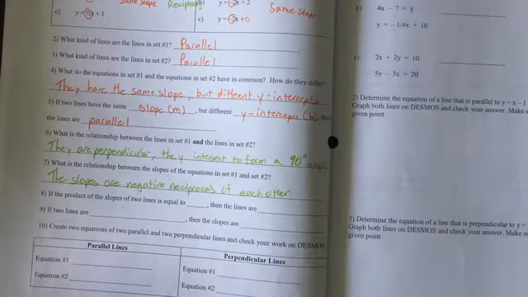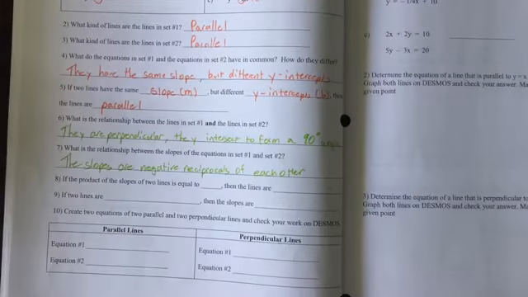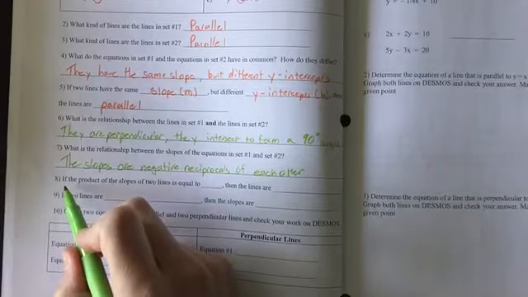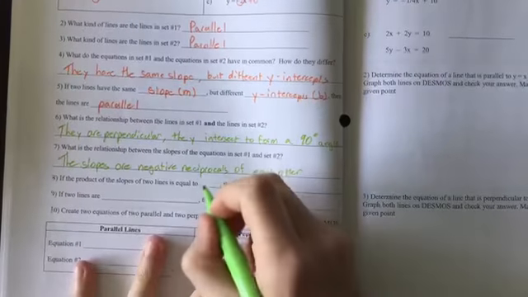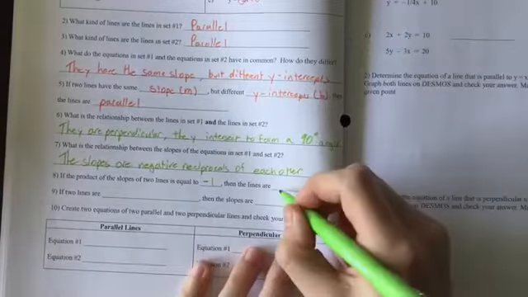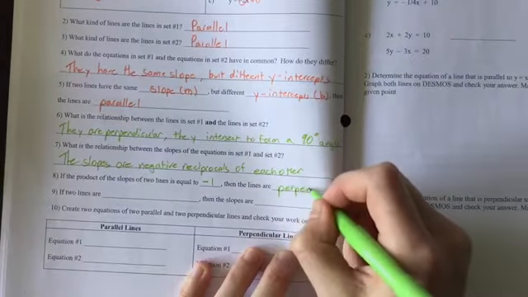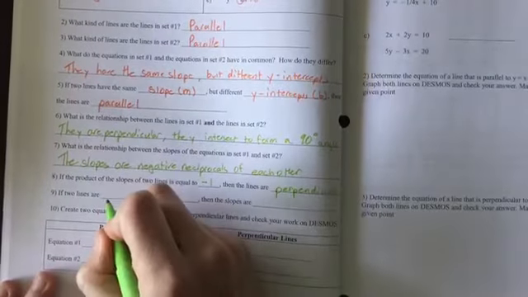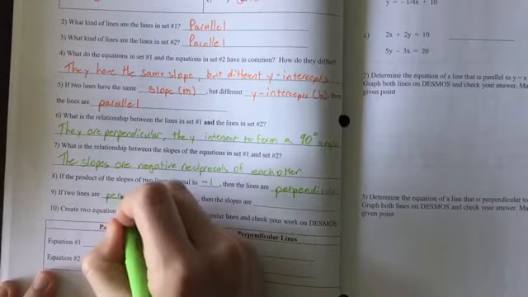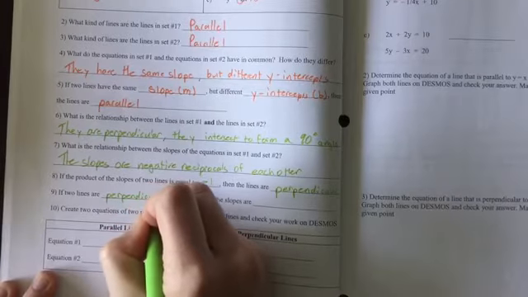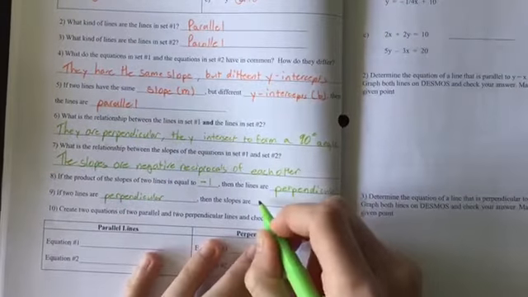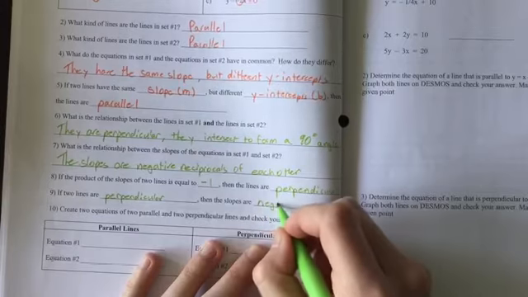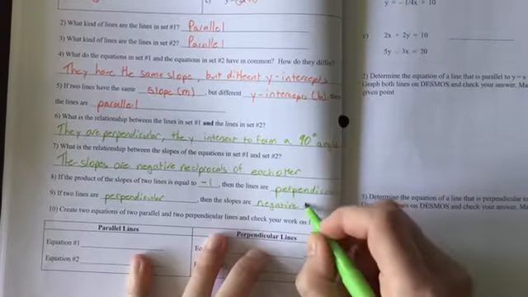And that's a fun little fact there. Okay, so that's a way to check. Multiply the slopes. If their products are -1, then they are negative reciprocals. If the product of the slopes of two lines is equal to -1, then the lines are perpendicular. If the two lines are perpendicular, then the slopes are negative reciprocals.